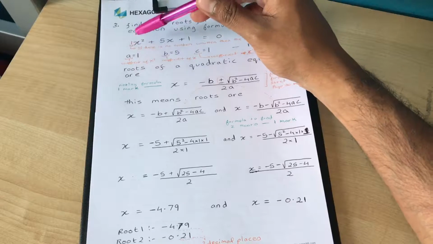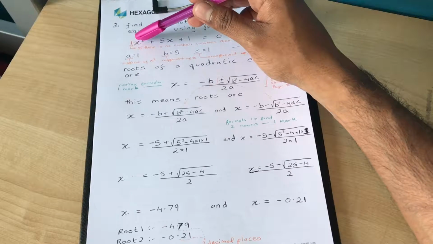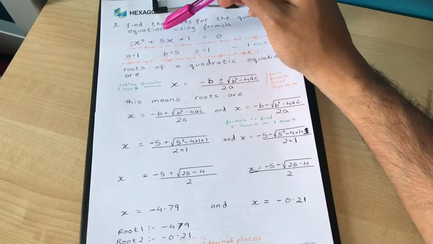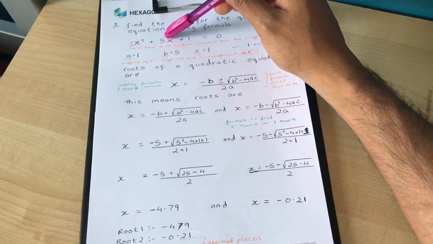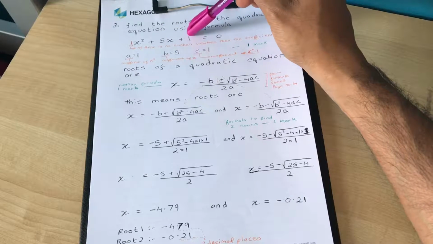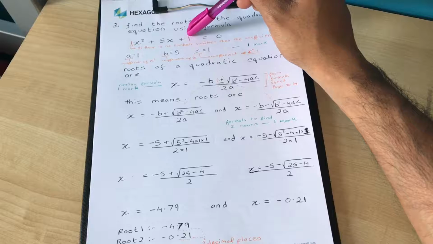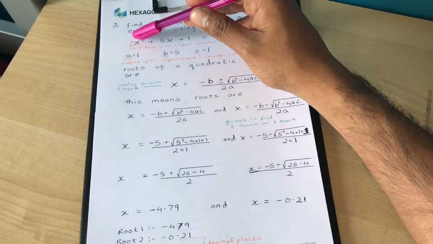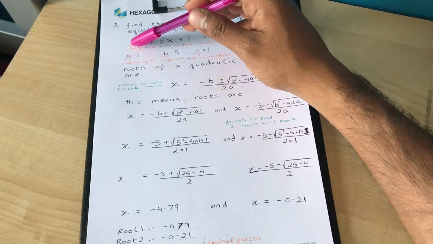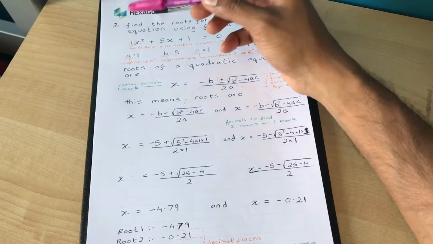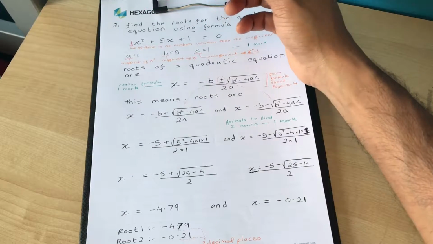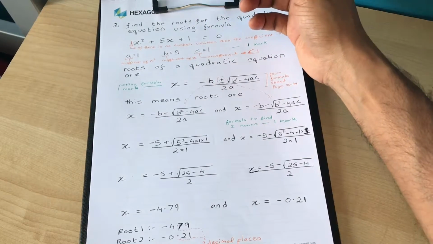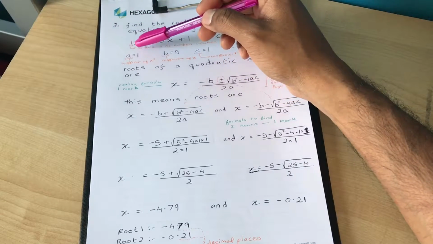My a value is the coefficient in front of x square. B value is the coefficient in front of x, and c is just the constant. Since there is nothing written in front of the x square, it is assumed that it is multiplied by 1, because x square times 1 will give you x square. Hence my a equals 1.